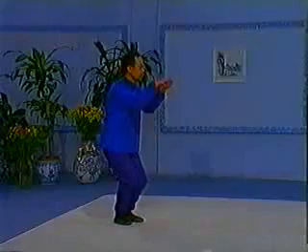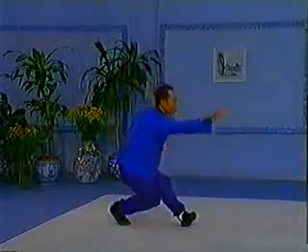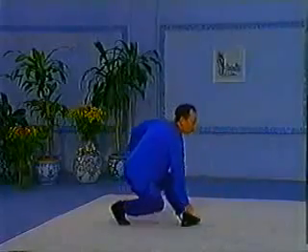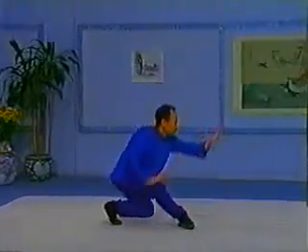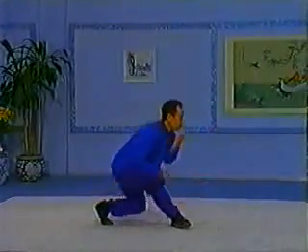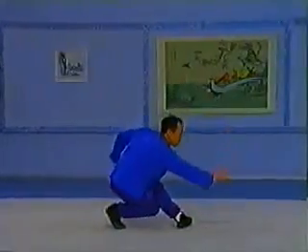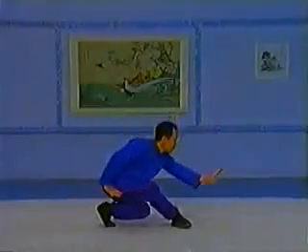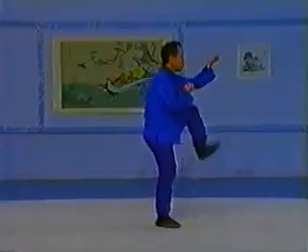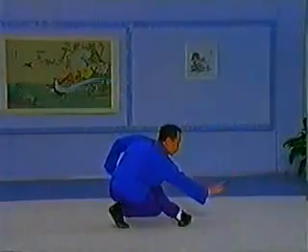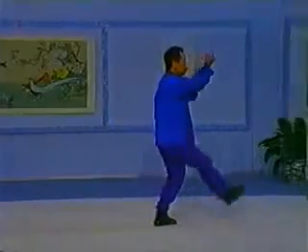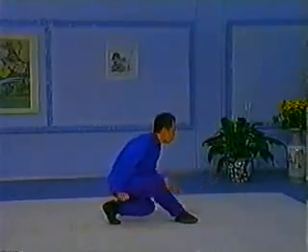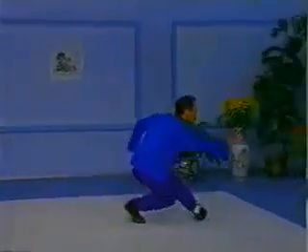Lam demonstrates the entire Shing Yi 12 animals set. The 12 animals contained in this set are the dragon, tiger, monkey, horse, turtle, rooster, hawk, sparrow, snake, ostrich, eagle, and bear. The movements imitate these animals when they are fighting in self-defense or when they're catching their prey.